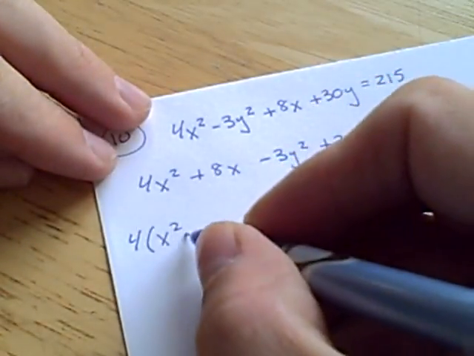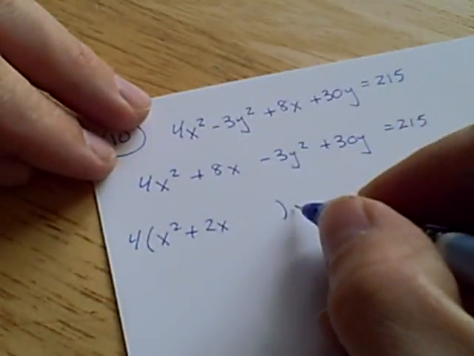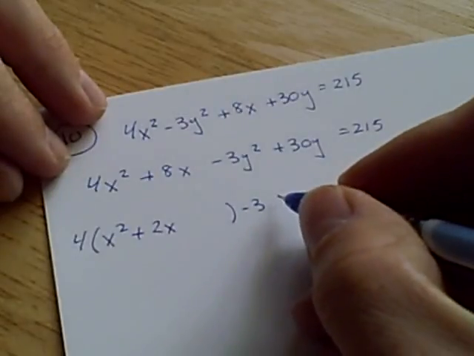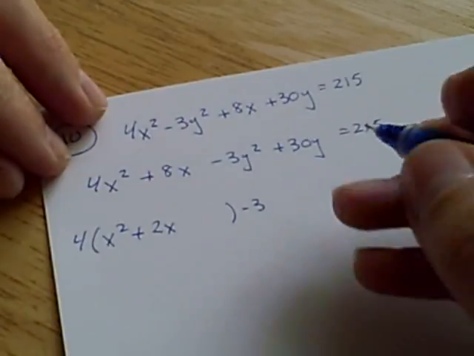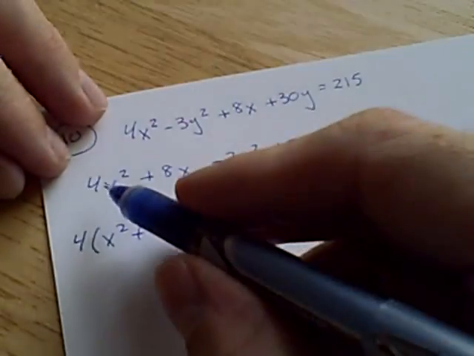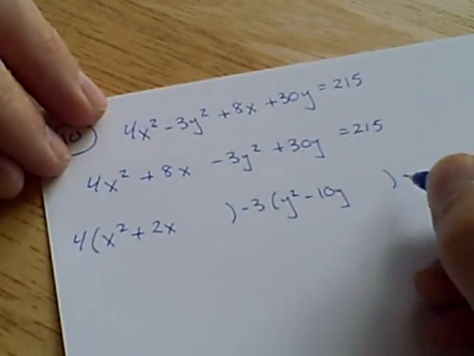You might be a little rusty on this, but follow along, and if you have to look up something on Wikipedia or on the internet in general, you'll find all kinds of examples. In fact, you can probably find examples right here on YouTube of completing the square. So I'm factoring out the coefficient of the x squared and the y squared. This is what I have left.